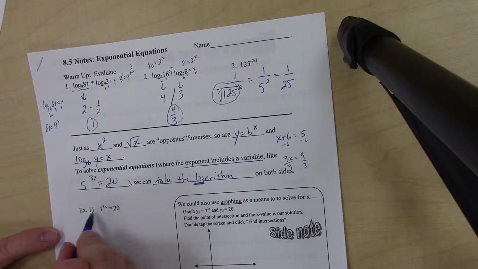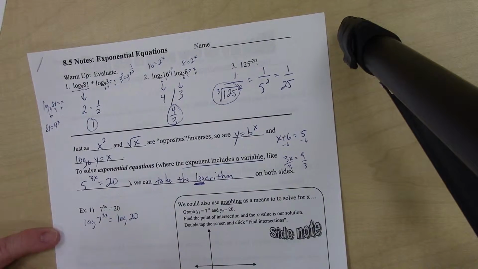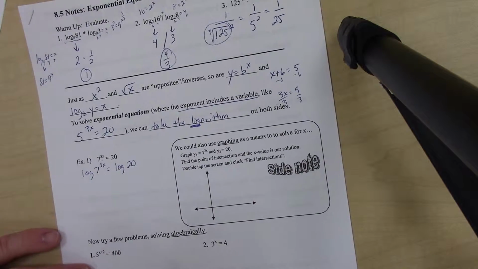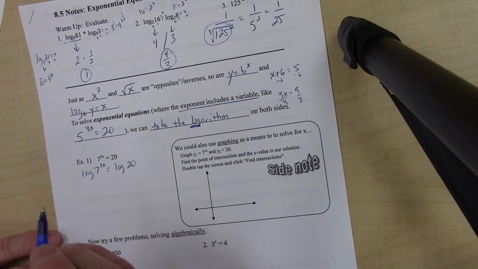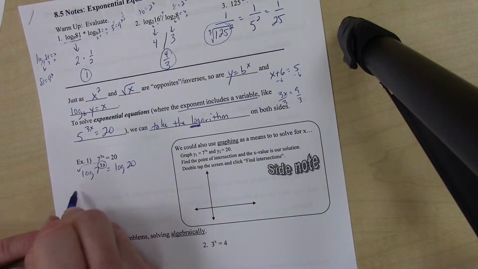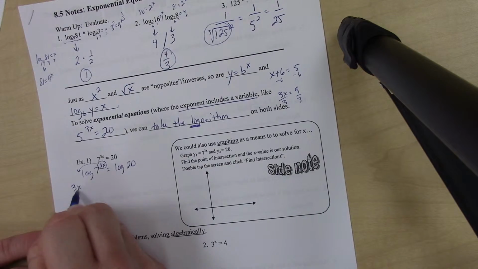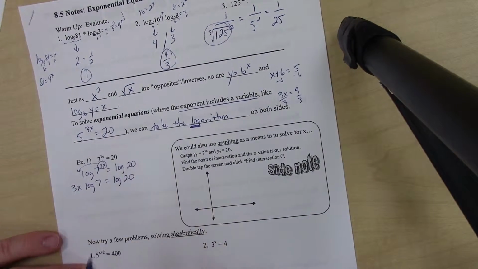So, to do that, let's log both sides. So I've got log of 7 to the 3x power equals log 20. Again, log without any number there is just base 10, if you remember that. Now, how can I solve this? Well, if you remember the properties of logs, this 3x can come out front here as a multiplier. So I've got 3x log 7 equals log 20.